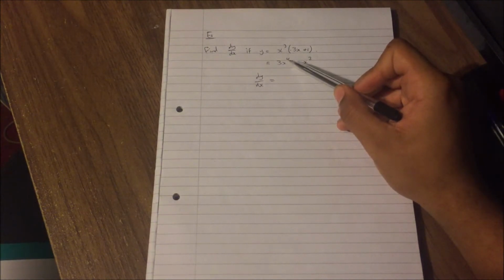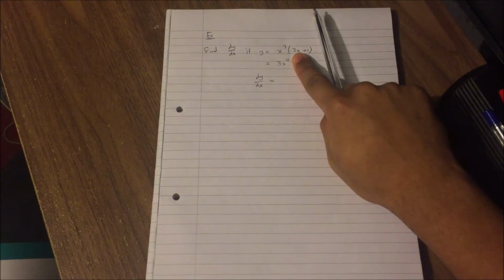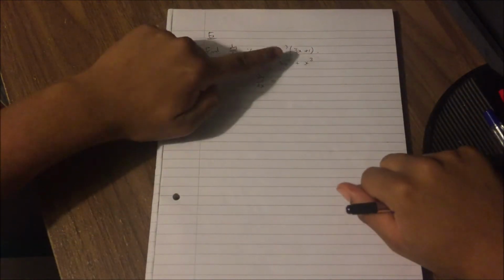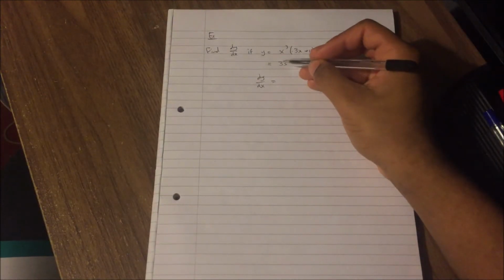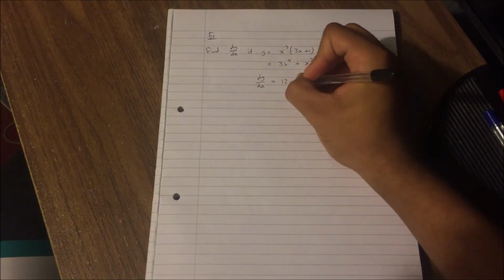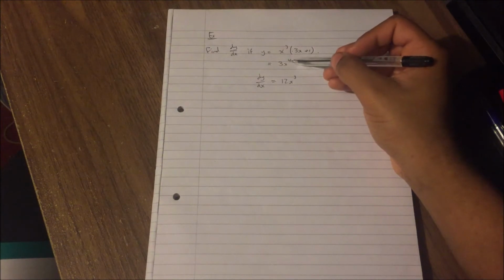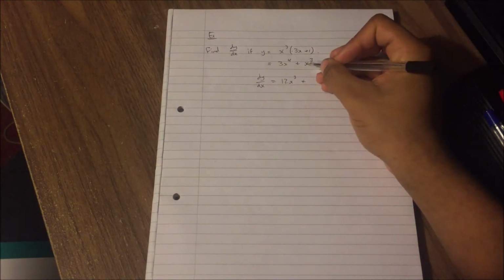All you have to do is treat the functions as if they are on their own. Like that, and like that. So you differentiate as normal the first function. So it's going to be 12x cubed. So bring down the power, subtract the power by 1, plus 3x squared.